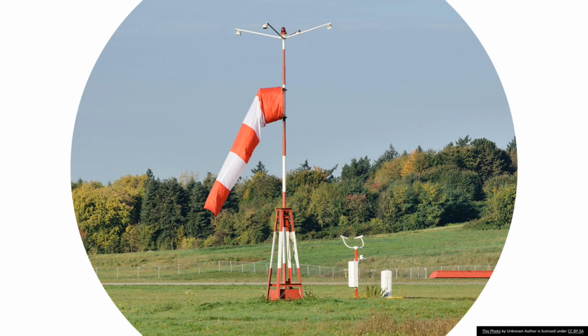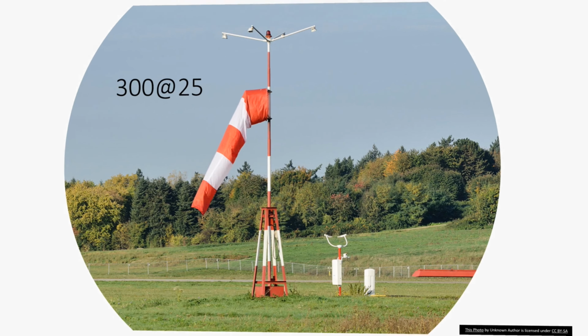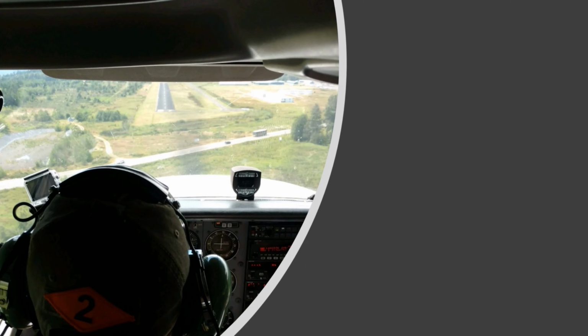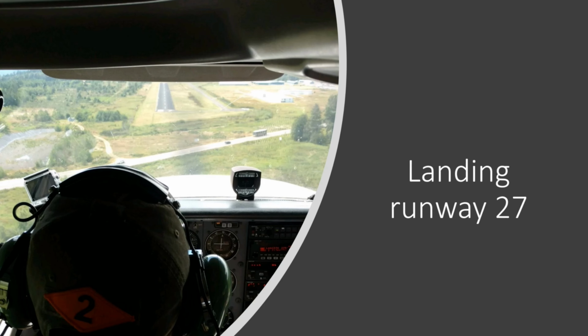The first step is to obtain the winds for your airport. For the sake of this example, let's say the winds are at 300 at 25 knots. The next step is to find the difference between the winds and our landing runway. Today, we're landing on runway 27, so the difference is 30 degrees.